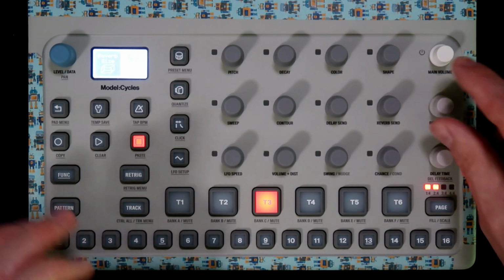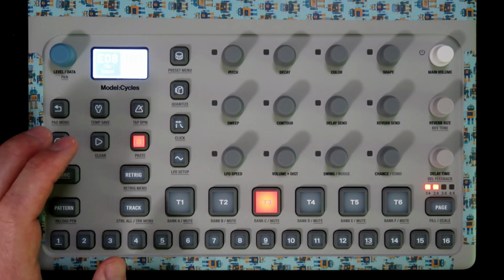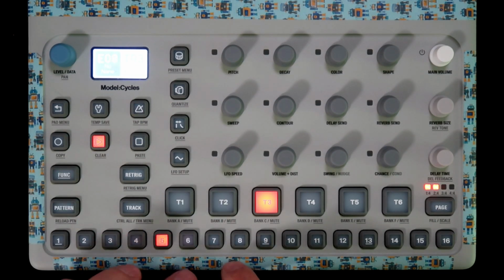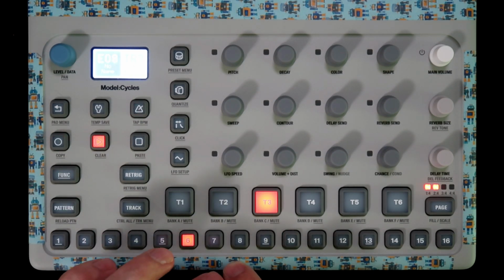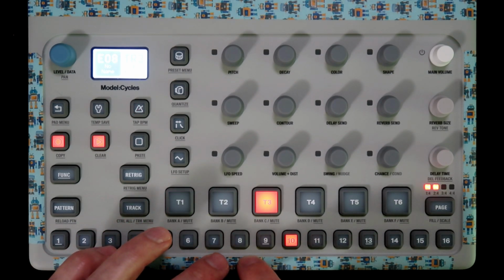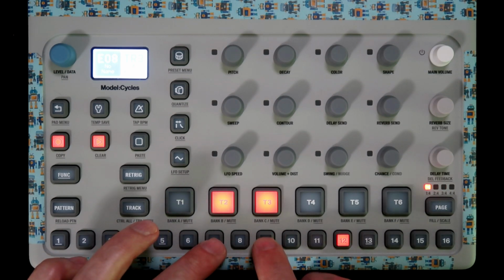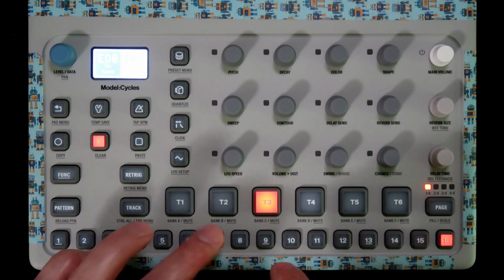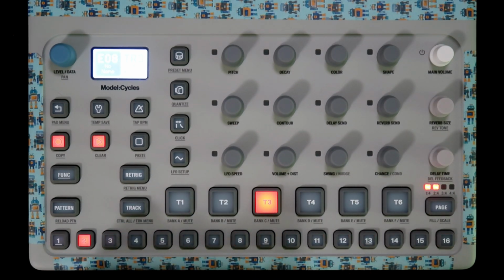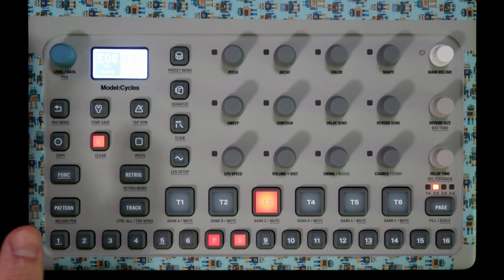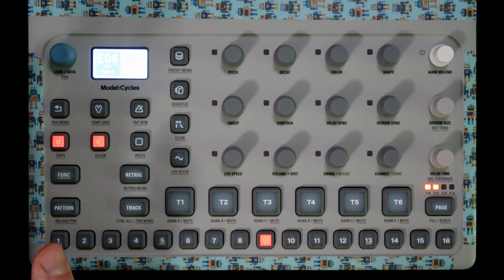And so we're going to just start recording. And we're still at 60 BPM, but I'm just going to do something kind of simple. And that's going to be fine for what I'm talking about.